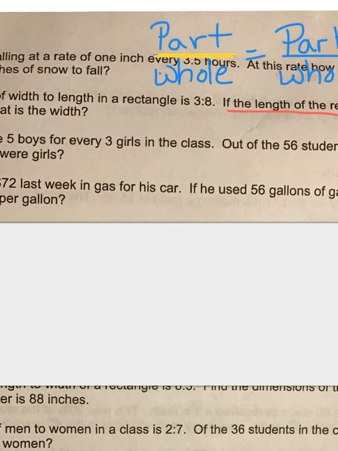Next question says, Fred paid $72 last week in gas for his car. If he used 56 gallons of gas, how much did he pay per gallon? This, I think, is an old worksheet because Fred did not pay very much per gallon. So when we say per gallon, that means per 1 gallon. We call that the unit rate. And again, our part over whole, we're looking for cost per gallon. So I'm looking for dollars per 1 gallon.